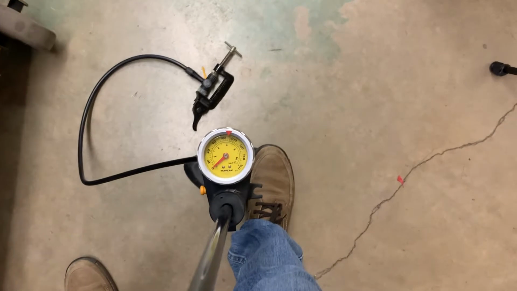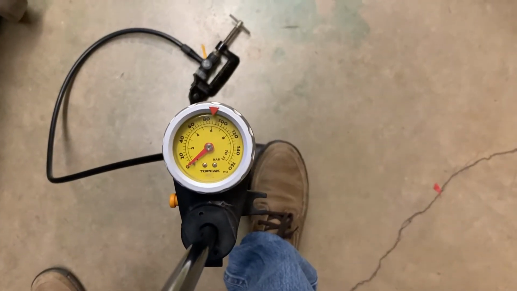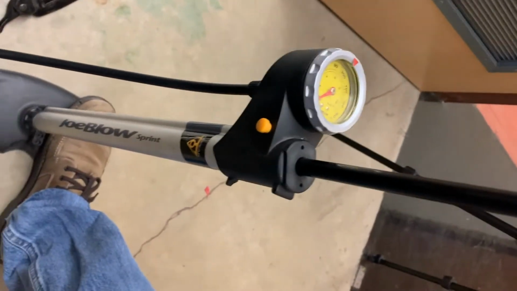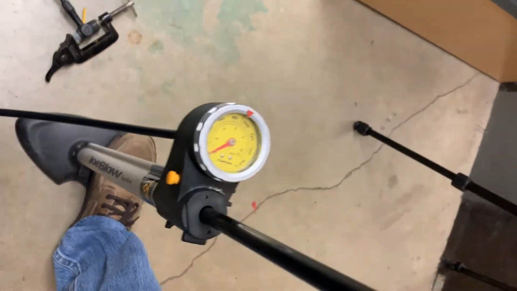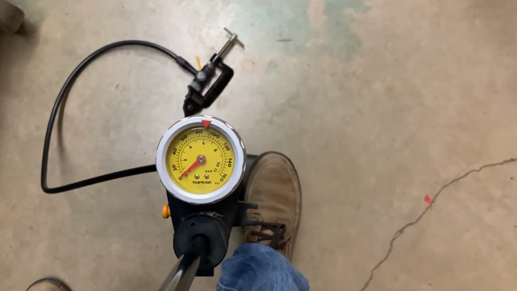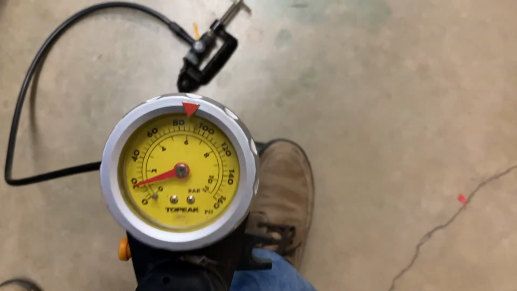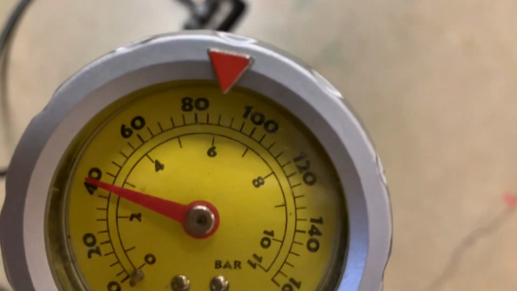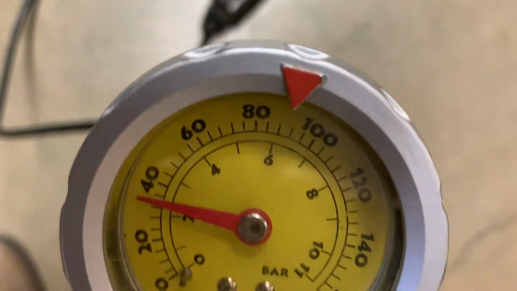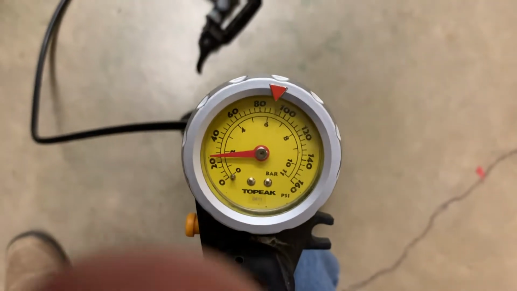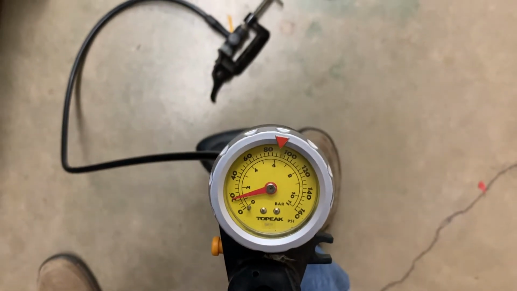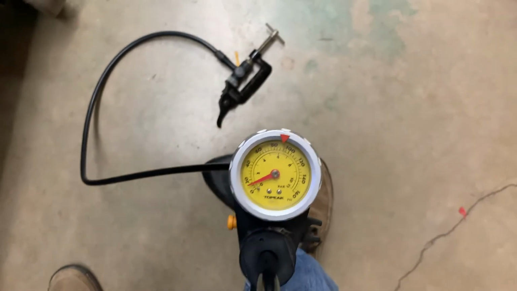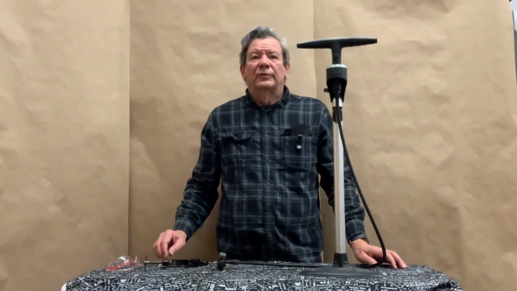Then we'll press it. Remember, I'm going to be decreasing the volume of the air inside that tube when I press the plunger down. And we see that the pressure goes up. When I release it, the pressure starts to go back down. So let's review that.